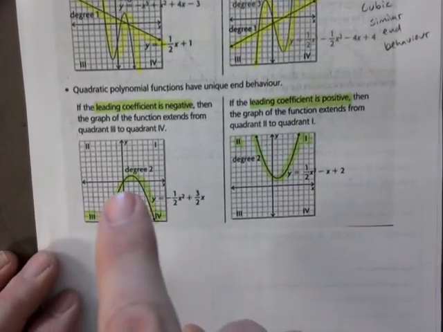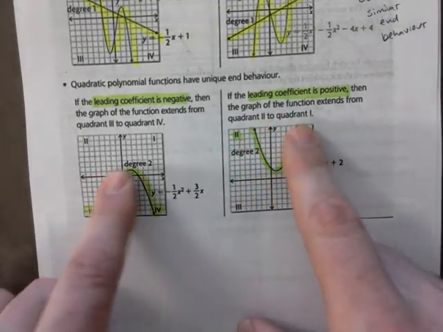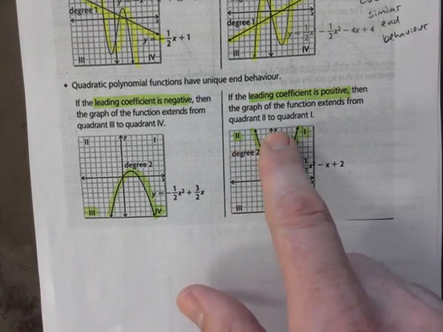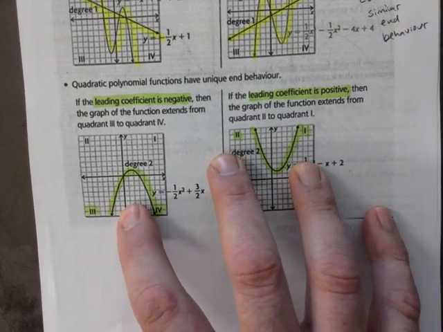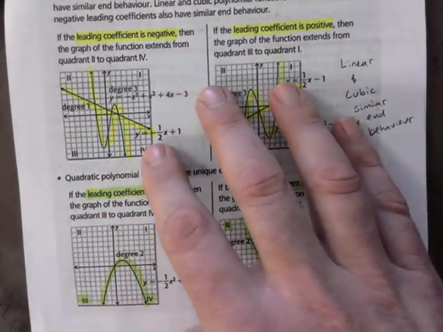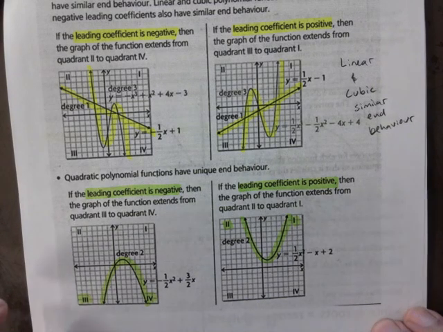Same with even degree functions. So the parabola is kind of lonely here, right? But if we did a quartic, like a power of 4, a degree of 4, it would behave similar to a quadratic. So even powers have the same end behavior. Odd powers have the same end behavior. So that's a nice pattern to remember, okay?